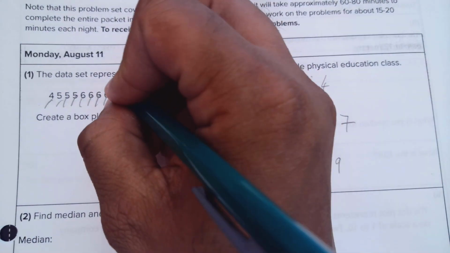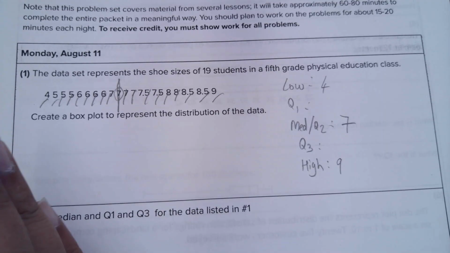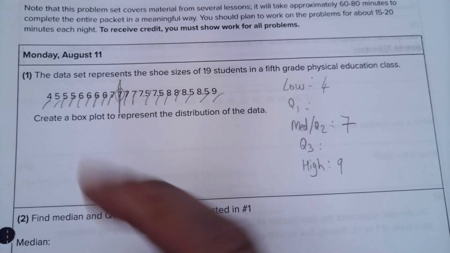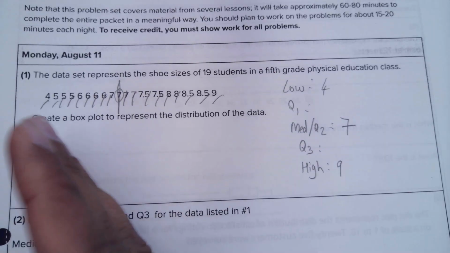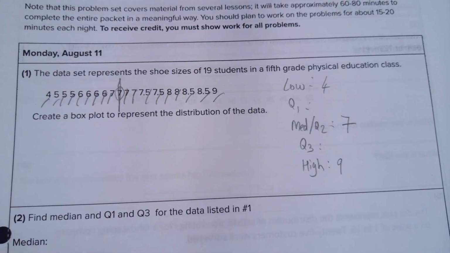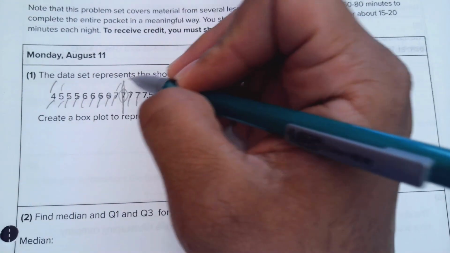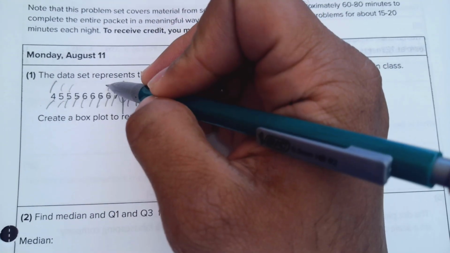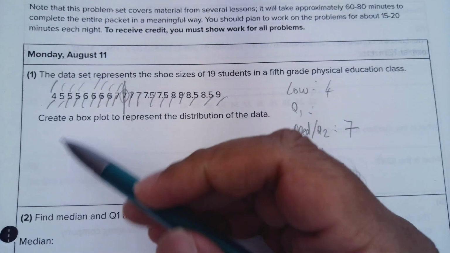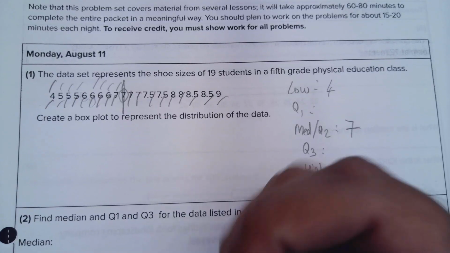Now let's create this imaginary wall here where there is a 7. Now you have two sides of your data, right? Left side and the right side. Now find the median for the left side. So 4 cancels out with 7, 5 cancels out with 6, 5 cancels out with 6, 5 cancels out with 6, and this right here is your quartile 1.